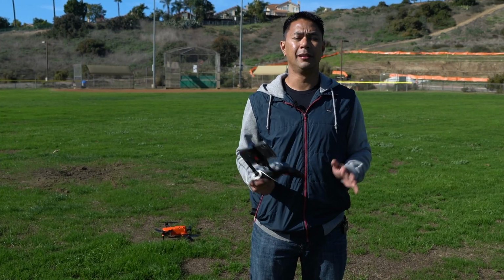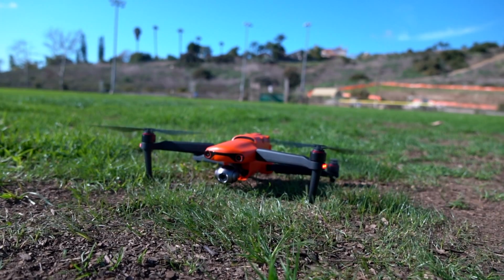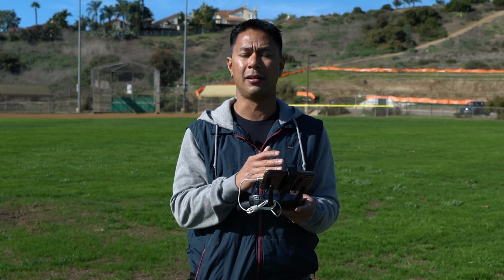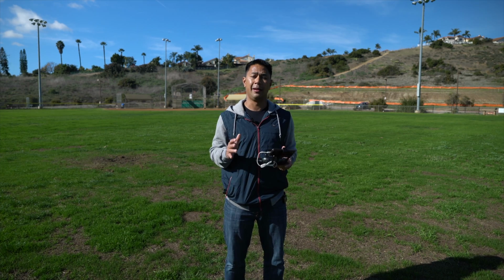Now to even start using the intelligent flight modes, the first thing you have to do is actually get the drone up in the air. So let's take off first. All right, so now that the Evo is up in the air, let's go through some of the modes that it does offer, but I'm gonna go through with you guys what's currently in the app as of today.